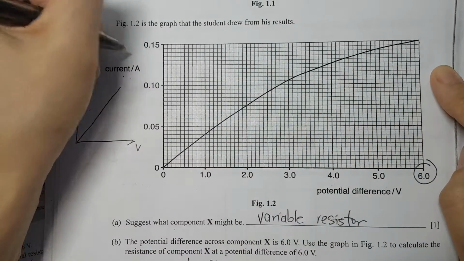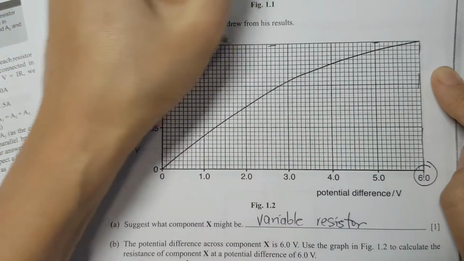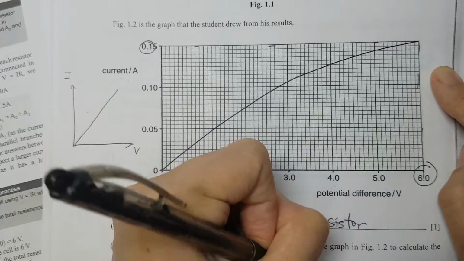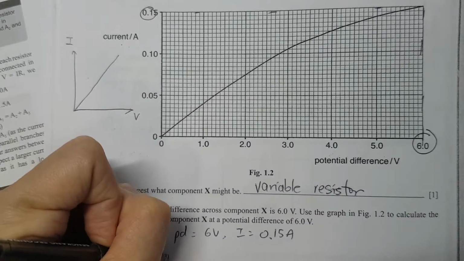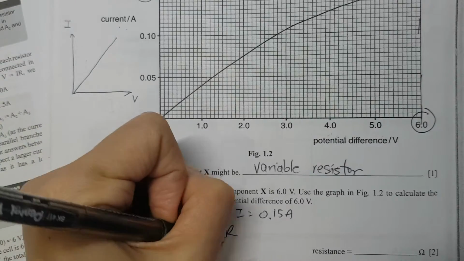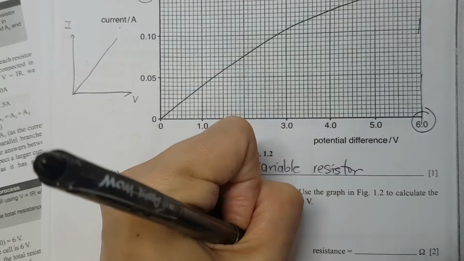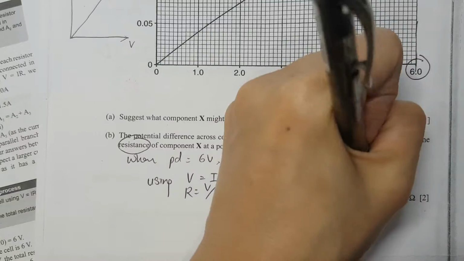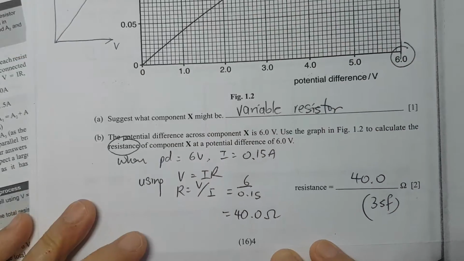According to the graph, my current will be 0.15 ampere. Calculate the resistance using V equals to IR, R equals to V over I. 6 divided by 0.15. My answer is 40.0 ohms, 3 significant figures.